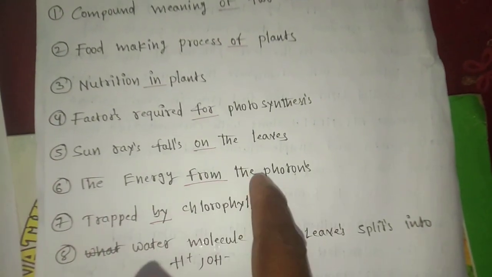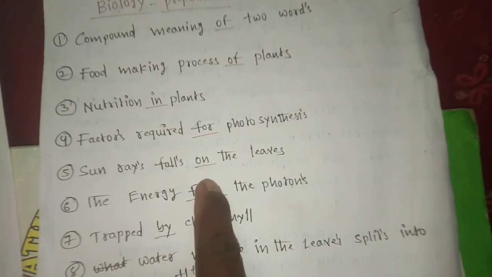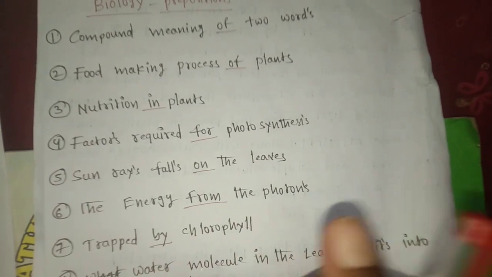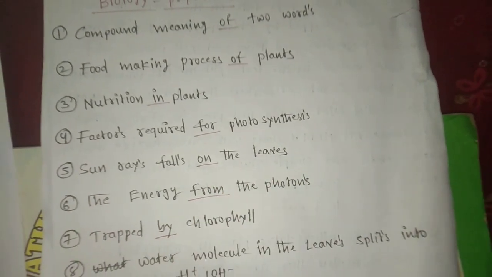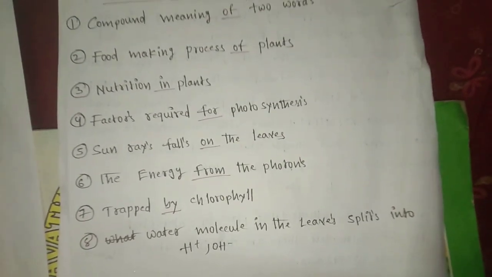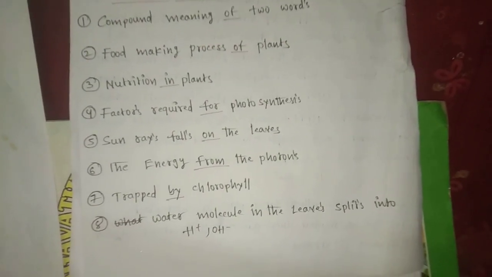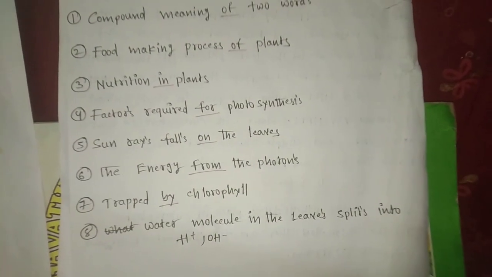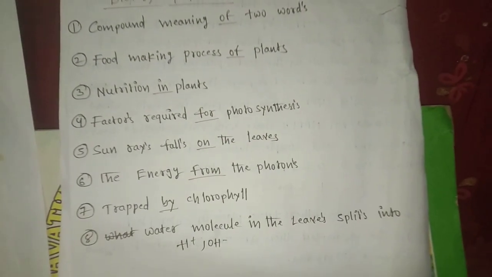The energy from the photons. From where? From the photons. So this is a word which gives complete meaning. Again I am reminding you, a preposition is a word which gives complete meaning to the sentence by its position, before the subject or before the object, before the noun or before the pronoun.